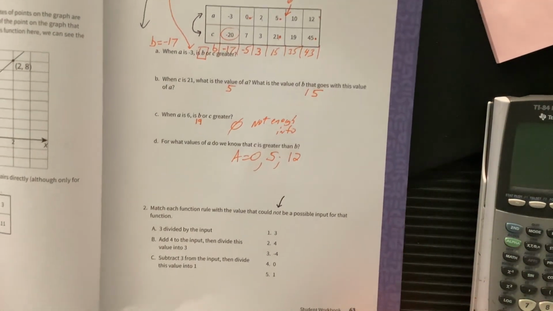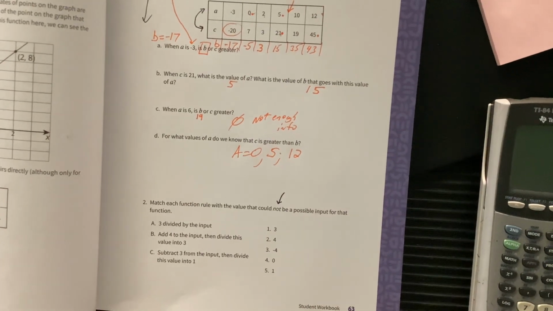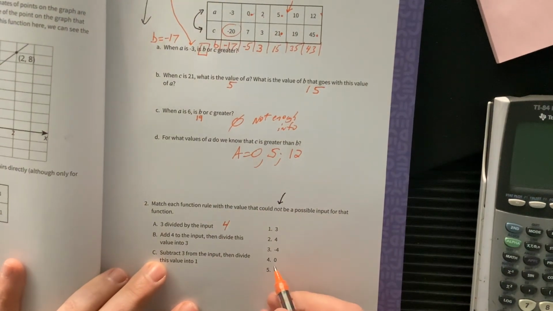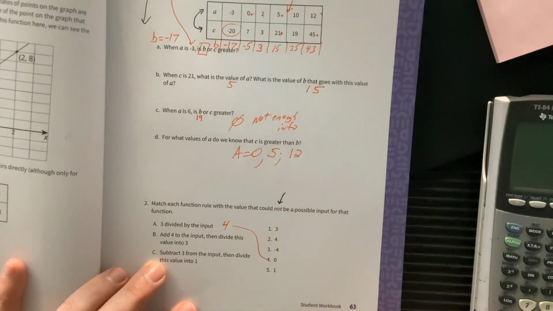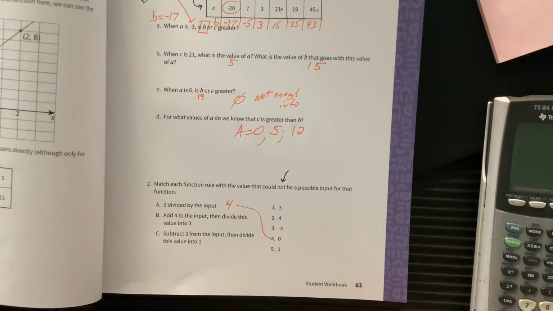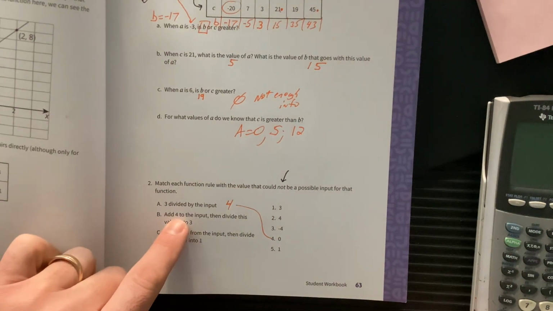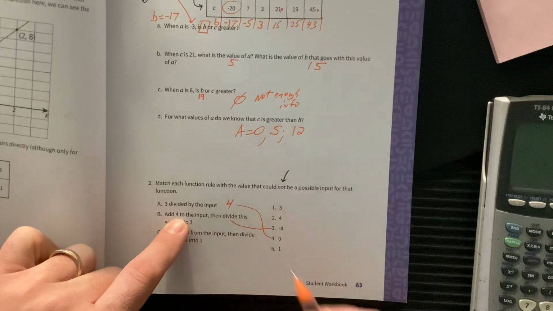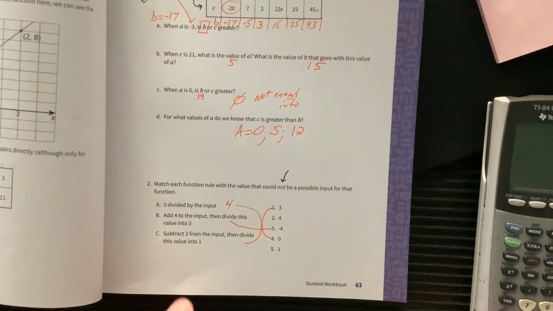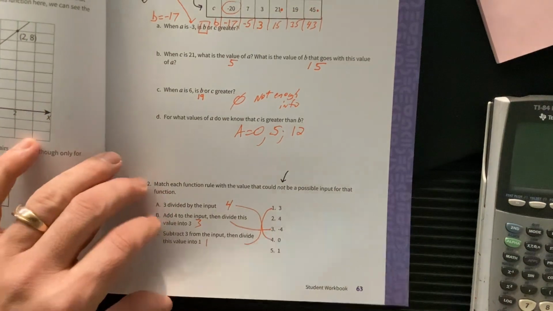Question number 2, which one doesn't work? 3 divided by which number is not going to work? Well, 3 divided by 0, you can't divide by 0. So 4. Add 4 to the input, then divide this value by 3. These two actually give you the same input. So which one would make it 0 divided by the number? 4 plus a -4 would give me 0. And 3 subtracted from 3 would give me 0. So 3 and 1 are the numbers that don't work.